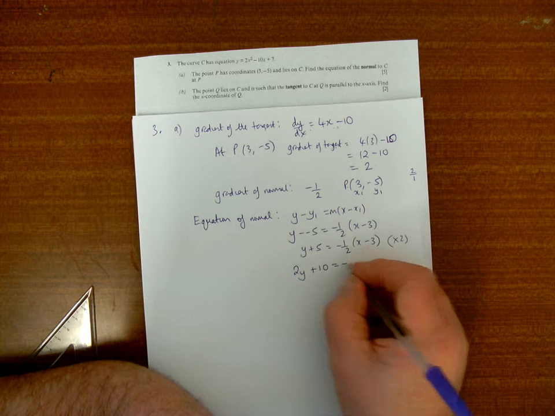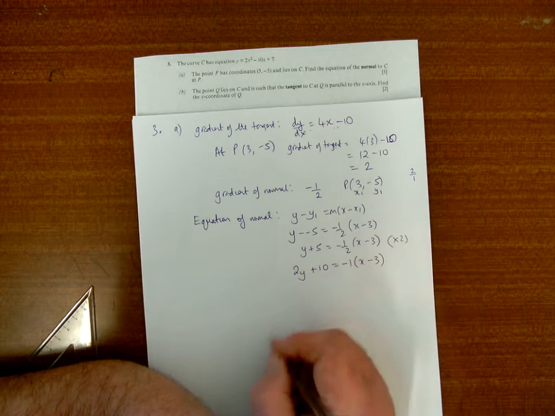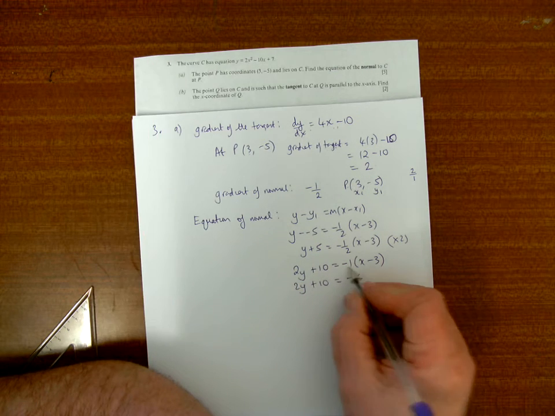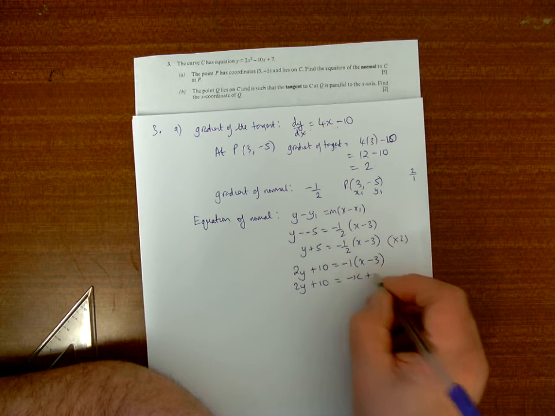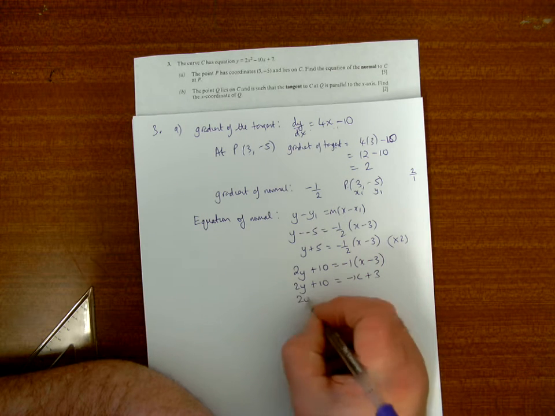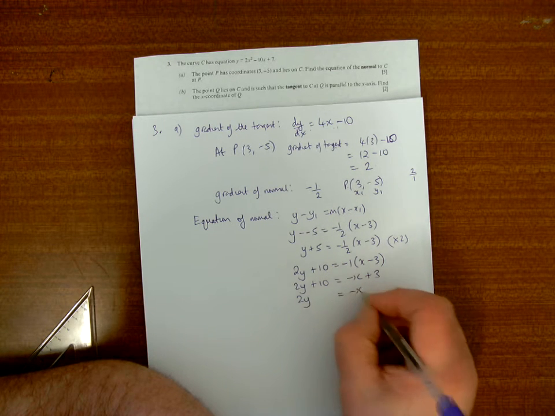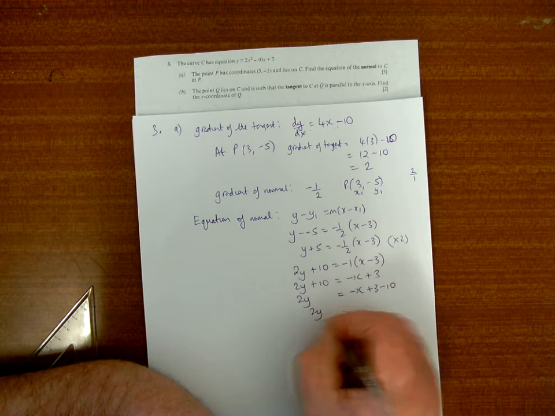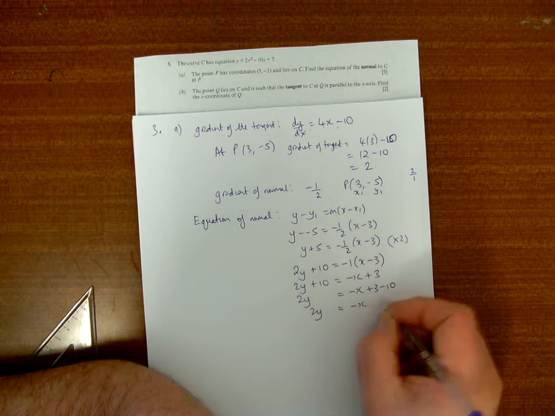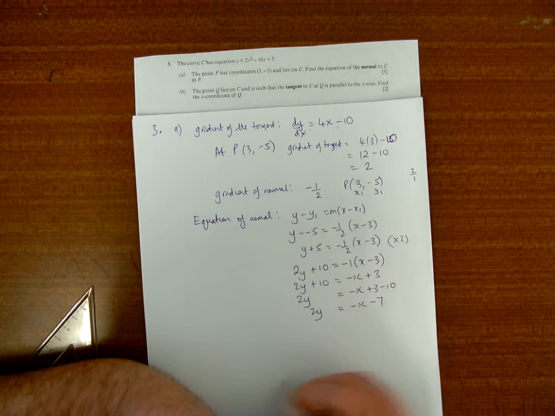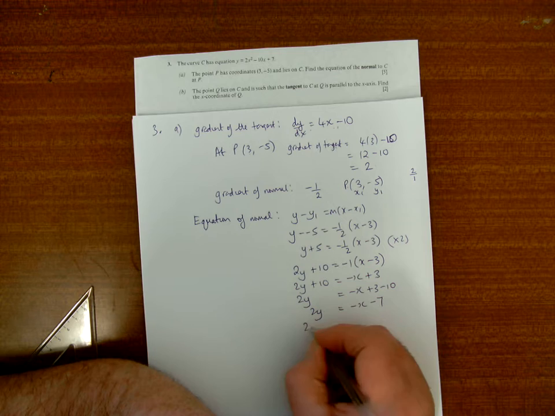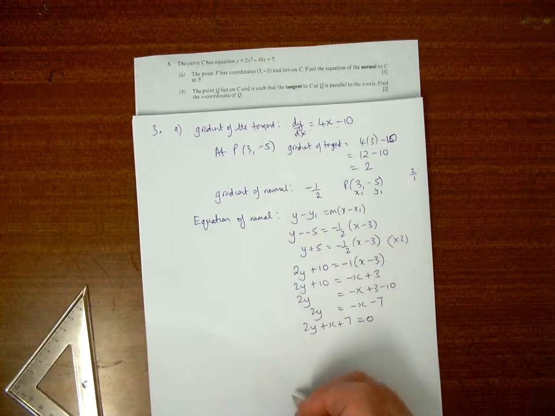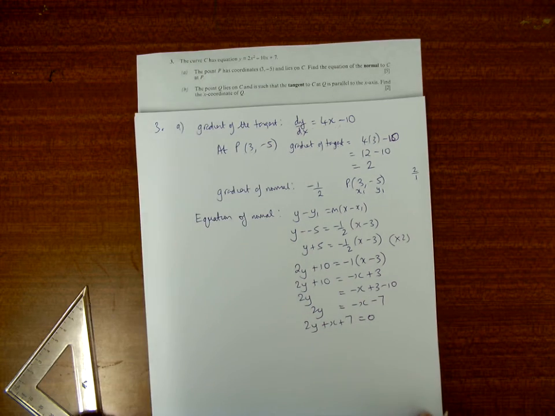Multiplying by a half just leaves me with minus 1 (x minus 3), so 2y plus 10 is minus x. Be careful here, minus 1 times minus 3 is plus 3. So 2y equals minus x, take the 10 over, it's plus 3 minus 10. So 2y is equal to minus x minus 7. That's okay, or I can take it all onto one side and equate it to 0. So there's the equation of the normal.